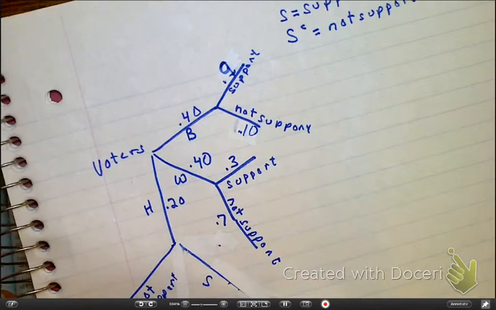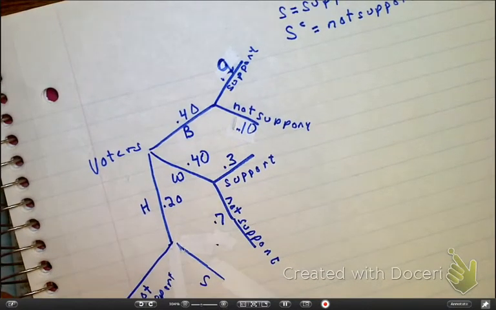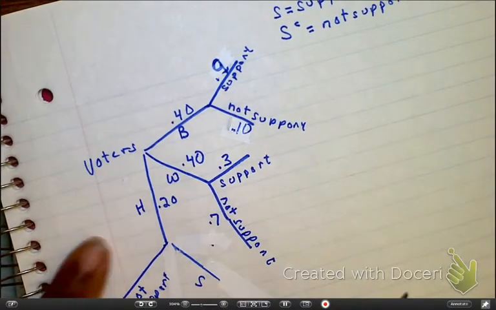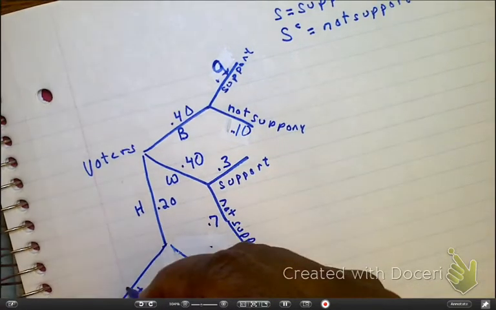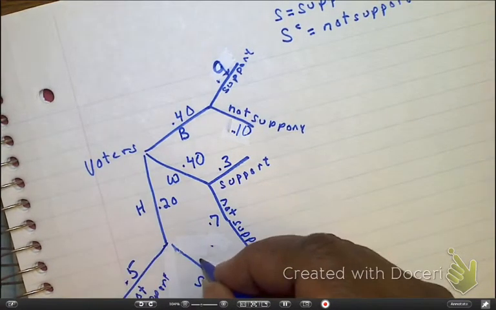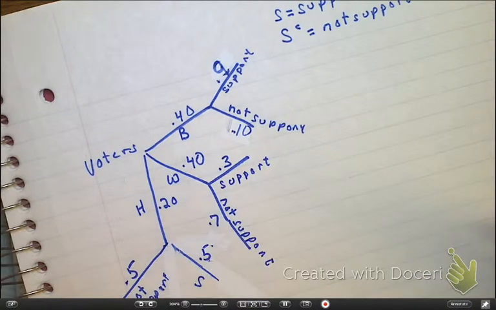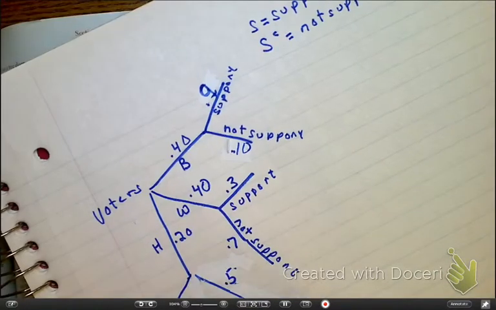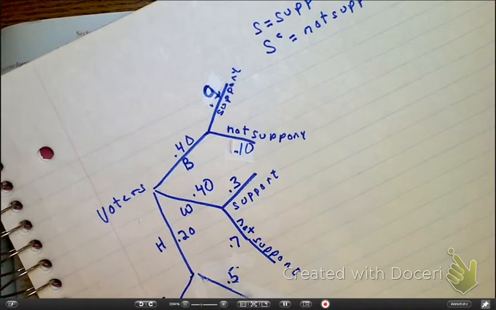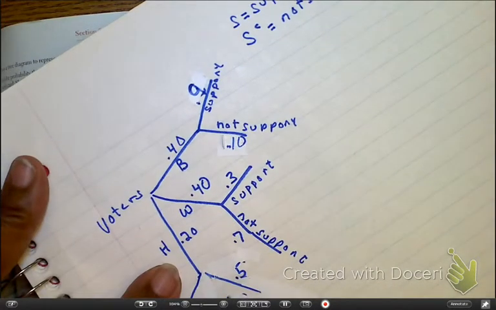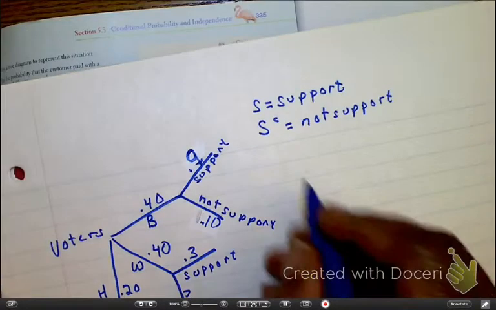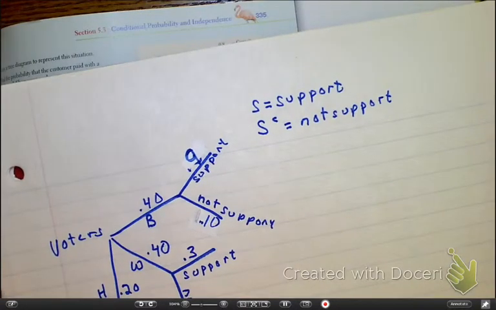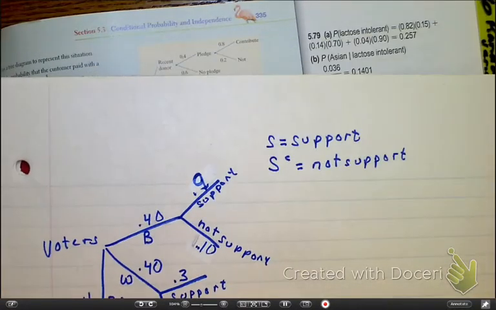Should have kept this on the outside. Here, for the Hispanics, I have my 50-50, right? And just like we did before, I am going to do the math. So go ahead and multiply.